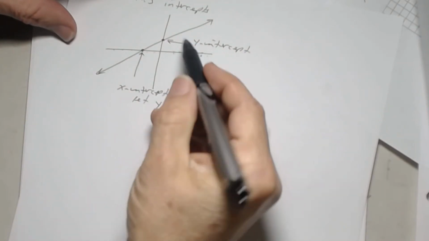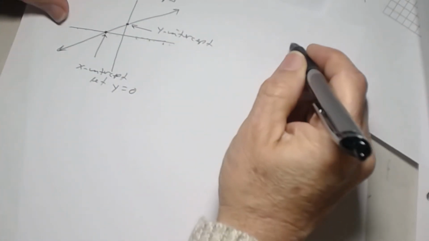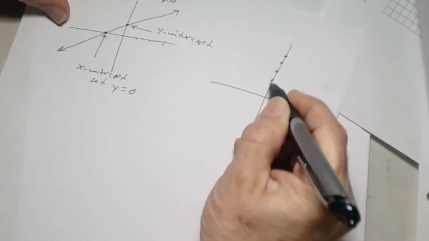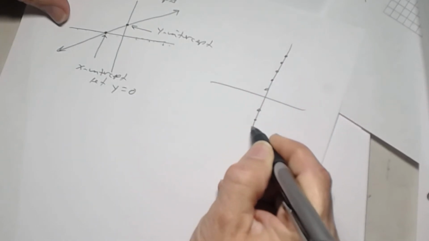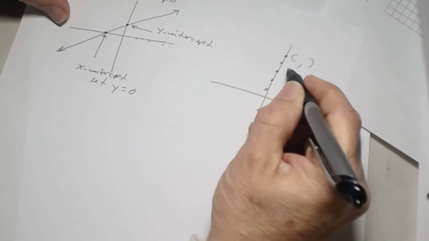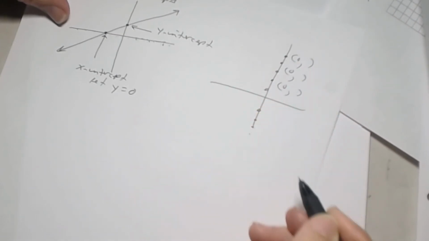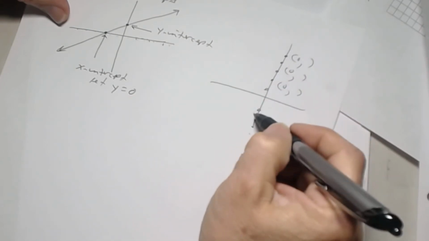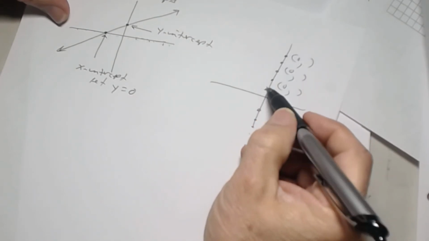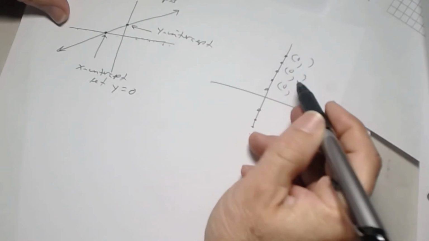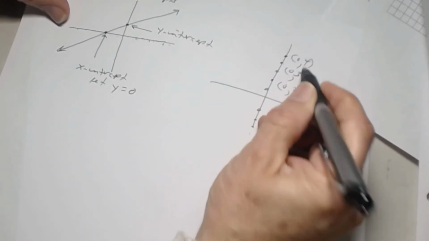0. So if you look at the y-intercept, though, if I look at this y-axis right here, at any point on this y-axis, if I look at any of these points, what do you notice about the x-coordinate? The x-coordinate is what? 0. No matter where you're on the y-axis, the x-coordinate is 0. 0, 1, 0, 2, 0, 3, and so on, right? You agree? Yeah. All right.